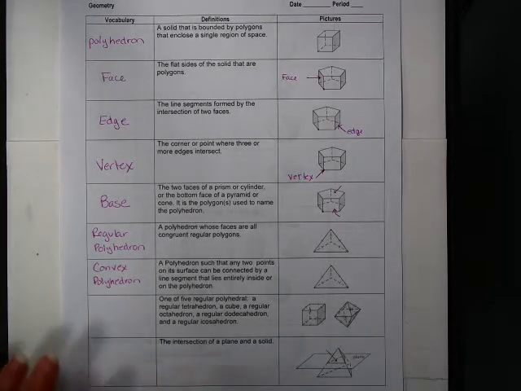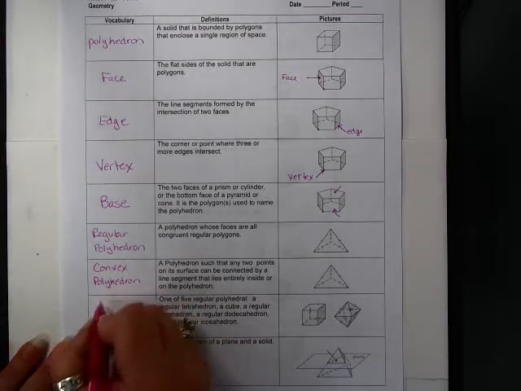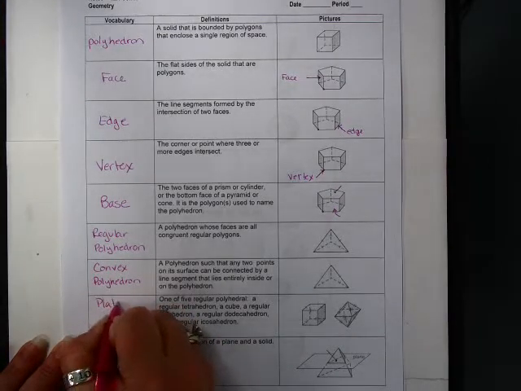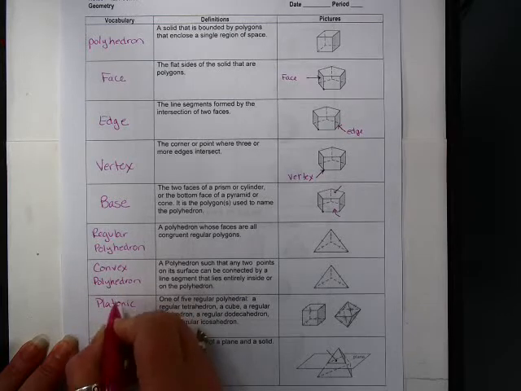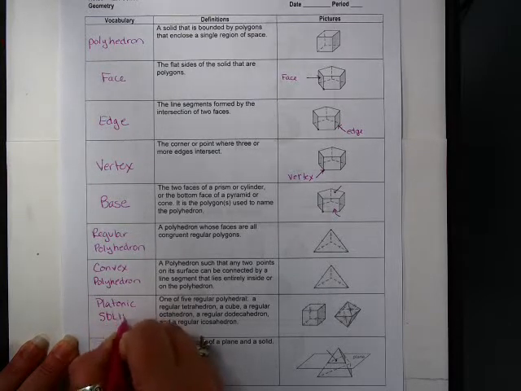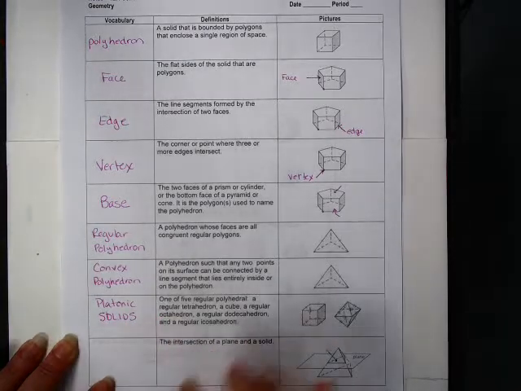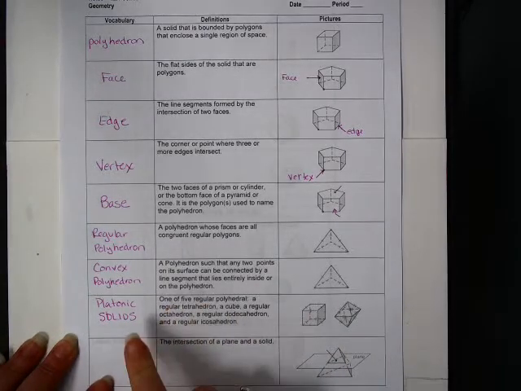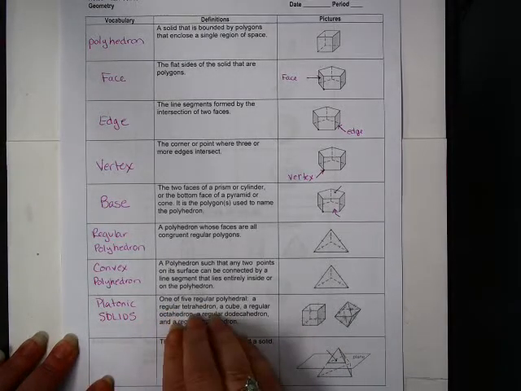Okay, the next one we call platonic solids. And some people pronounce that platonic solids. We're going to just study 5 of them. There's a bunch of them, but we're just going to focus on 5.